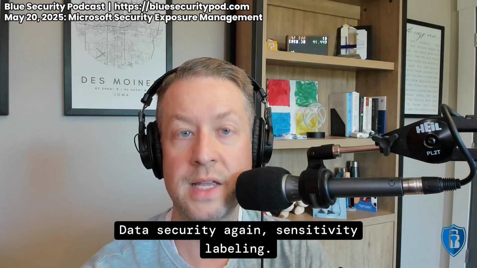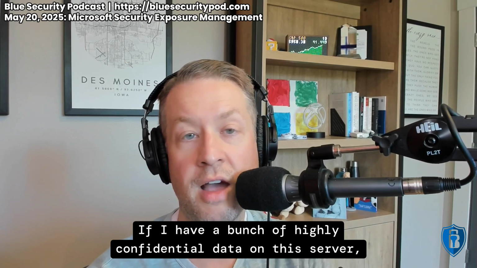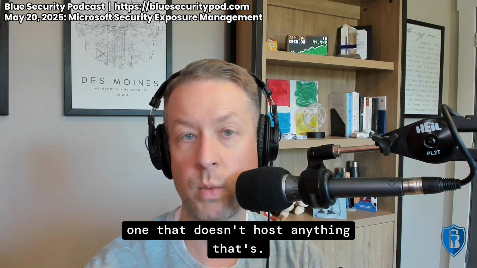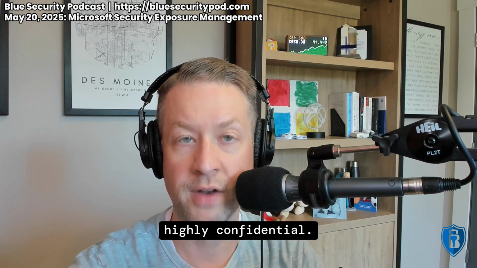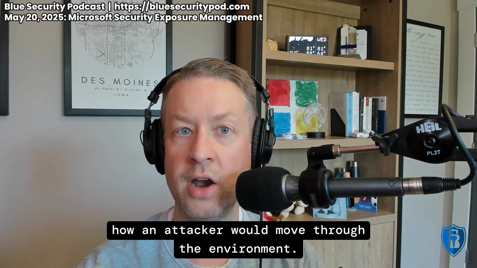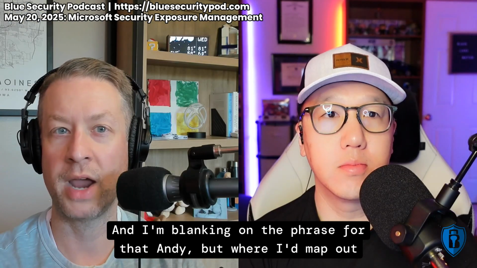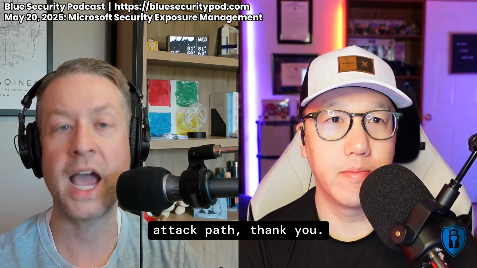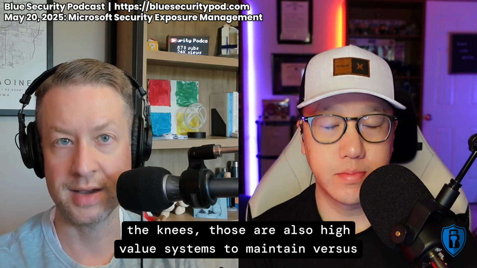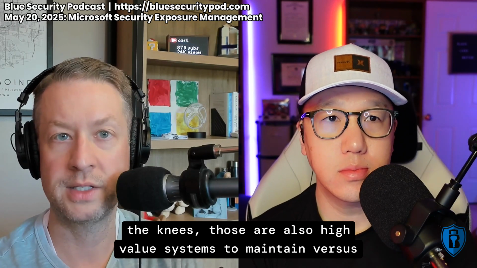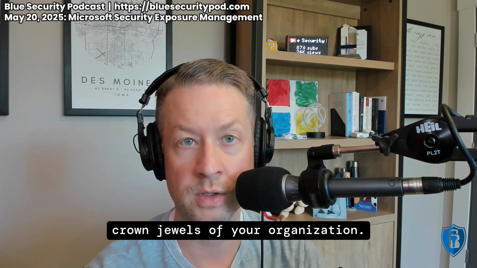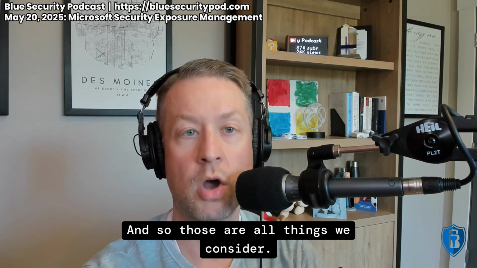Data security again, sensitivity labeling. If I have a bunch of highly confidential data on this server, I'm probably more interested in patching that environment than this one that doesn't host anything that's highly confidential. On the other hand, I could also look at how an attacker would move through the environment. And I'm blanking on the phrase for that, Andy, but where I'd map out... Attack path. Attack path. Thank you. When I draw out an attack path and I can find ways to cut those off at the knees, those are also high value systems to maintain versus ones that may not be involved in a direct attack path to get to the crown jewels of your organization. And so those are all things we consider.